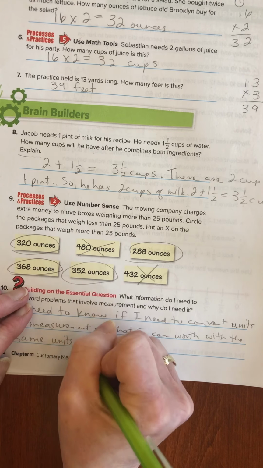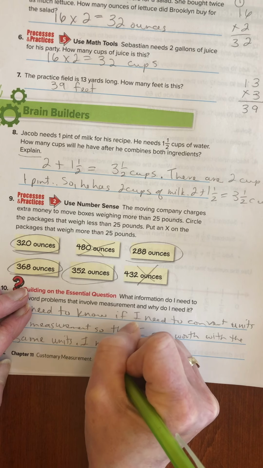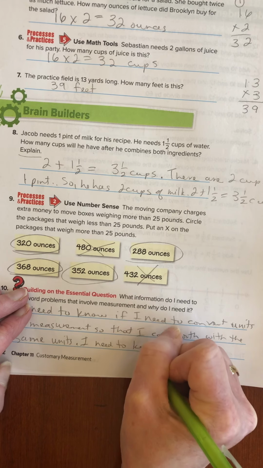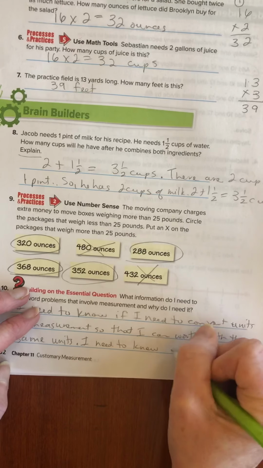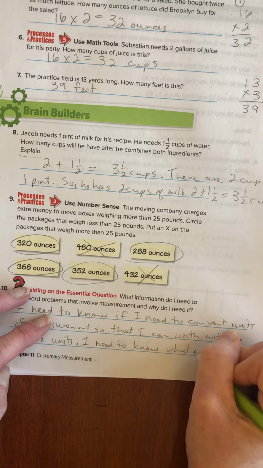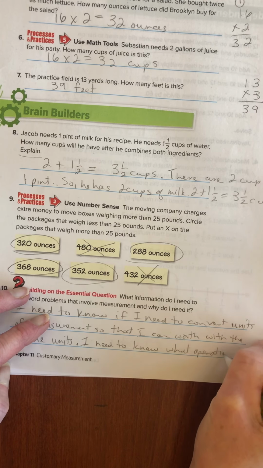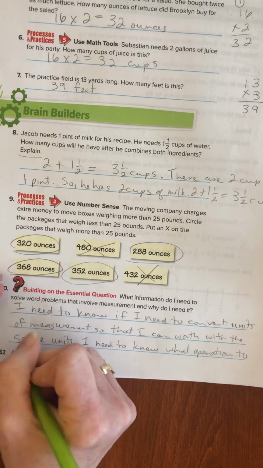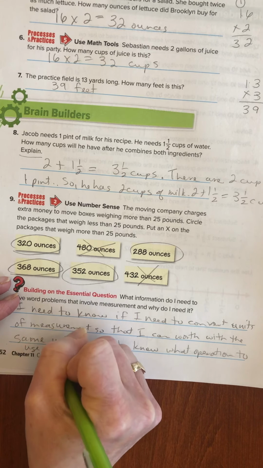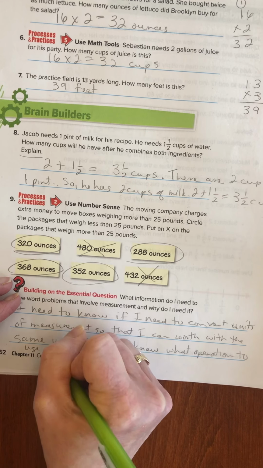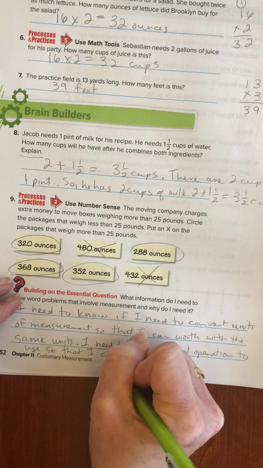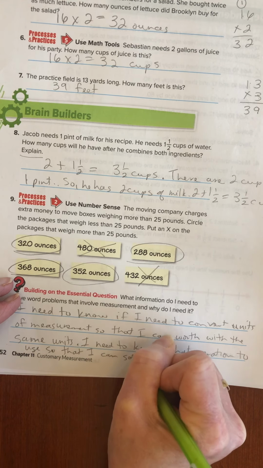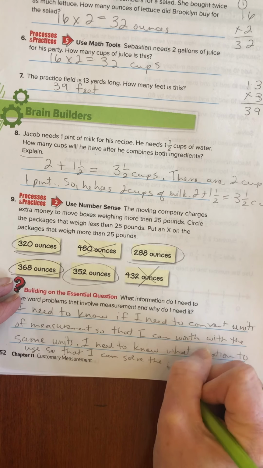Period. I need to know what operation to use so that I can solve the problem.